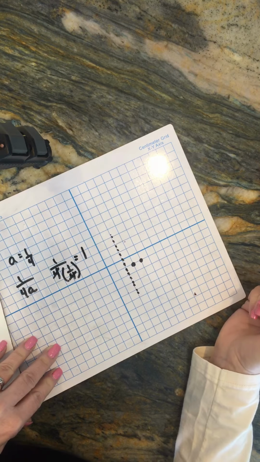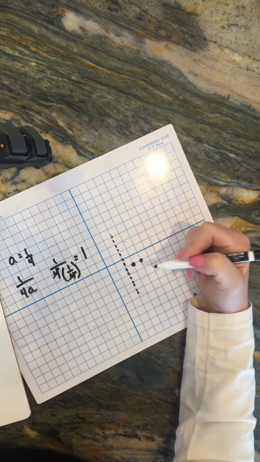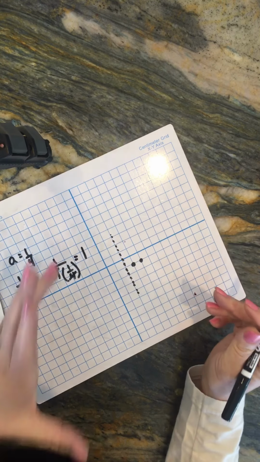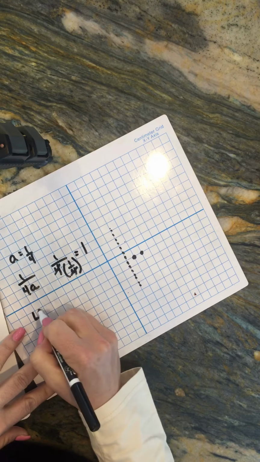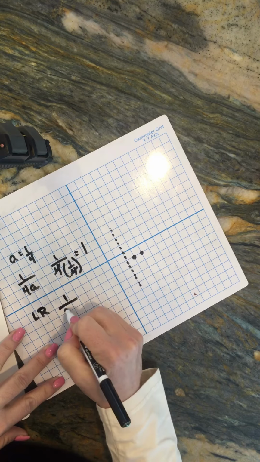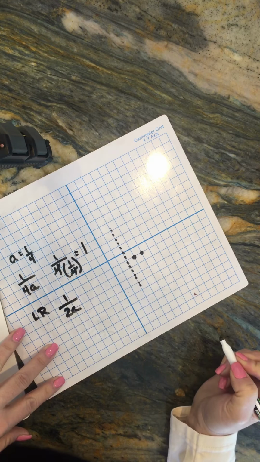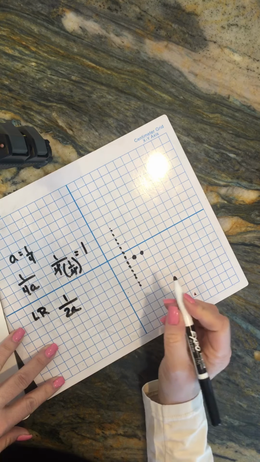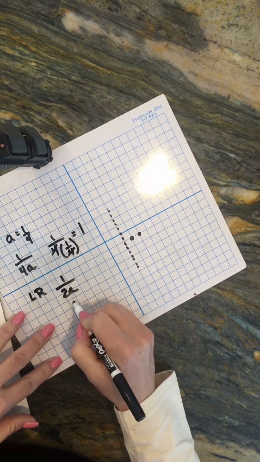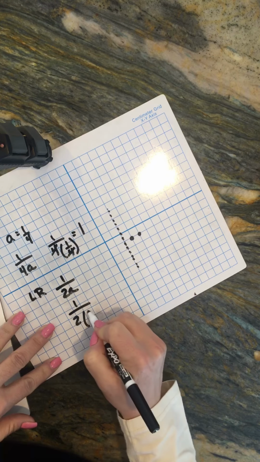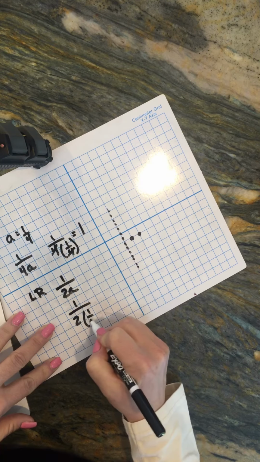All right, so the only thing left to do is the length of the latus rectum, so that'll tell us how wide to open our parabola. So the latus rectum length is 1/2A, and A is 1/4. So we've got 1 over 1/2, and A is 1/4.